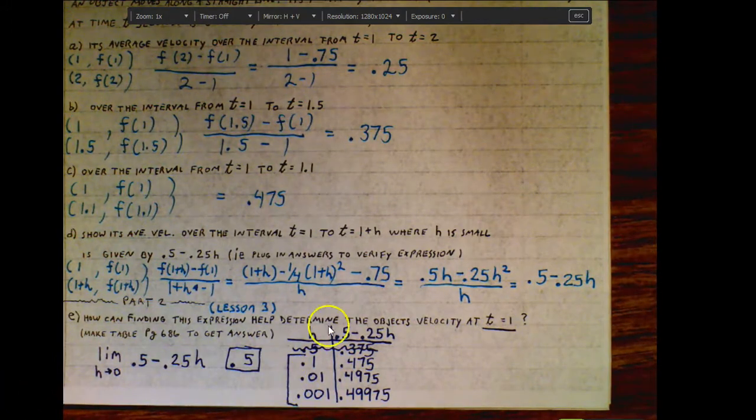And then one more thing I wanted to mention, as you're doing this, keep in mind that we were using 1 and 1 plus h because ultimately the goal was for us to get an instant rate of change when t was 1. Because this is what we were looking for, we used 1 and 1 plus h.